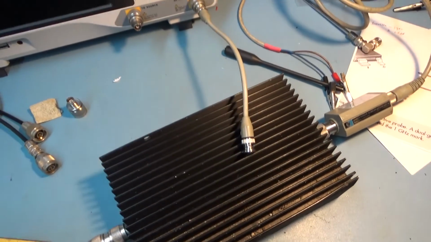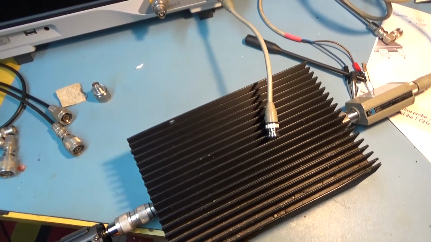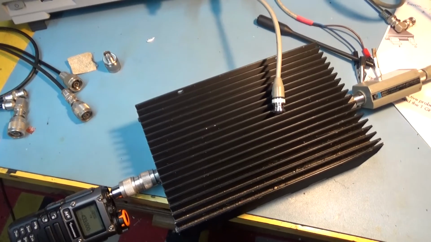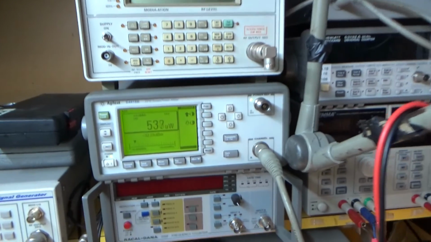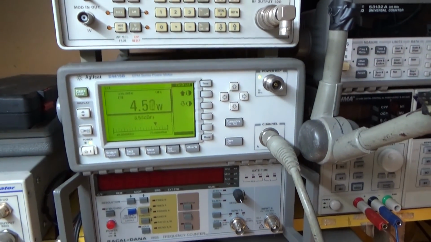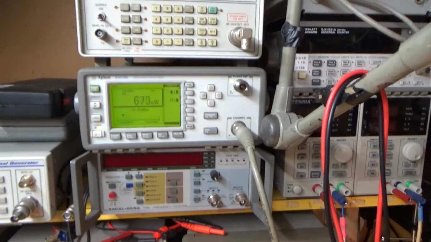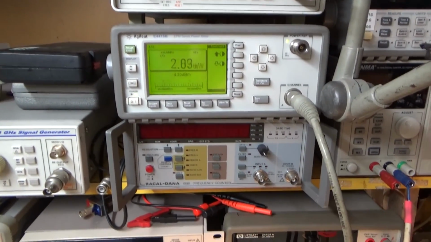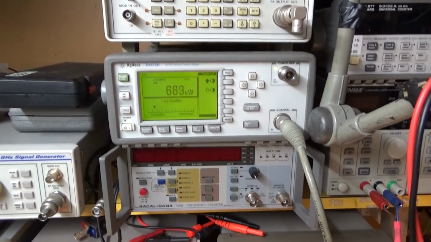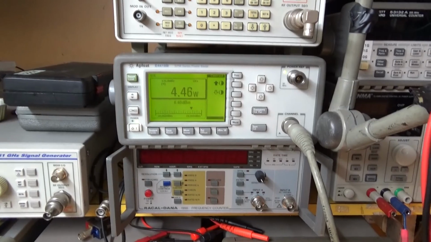Okay, quick follow up. I was not happy with that firmware. I managed to work out, amazingly, how you put the latest official version back in to the radio. And now let's have another look. On 433, on high power, 4.5 watts. Low power is 2.7 and medium 3.2, back to high 4.5.